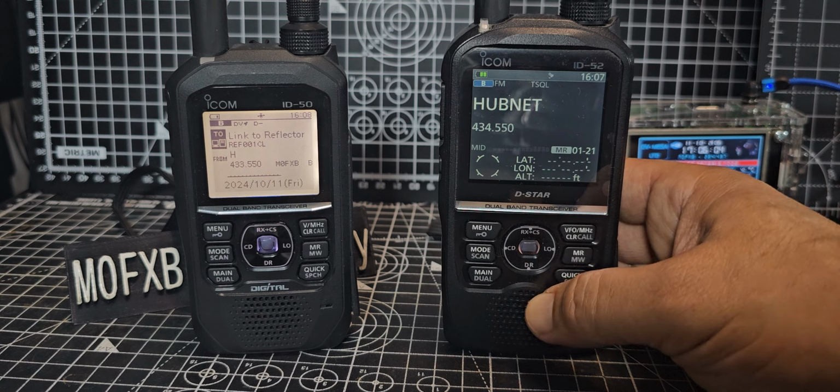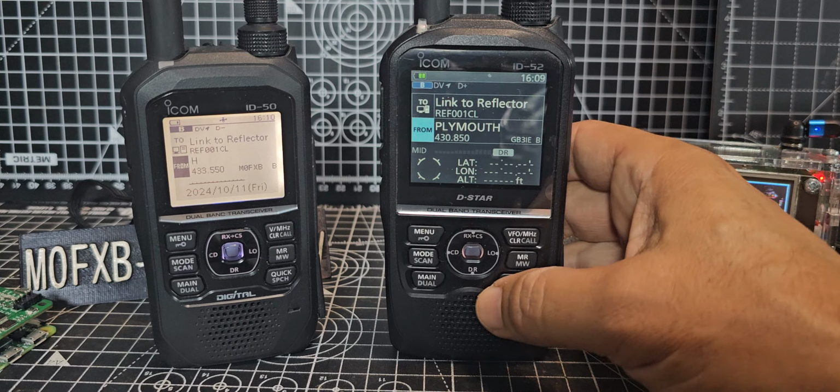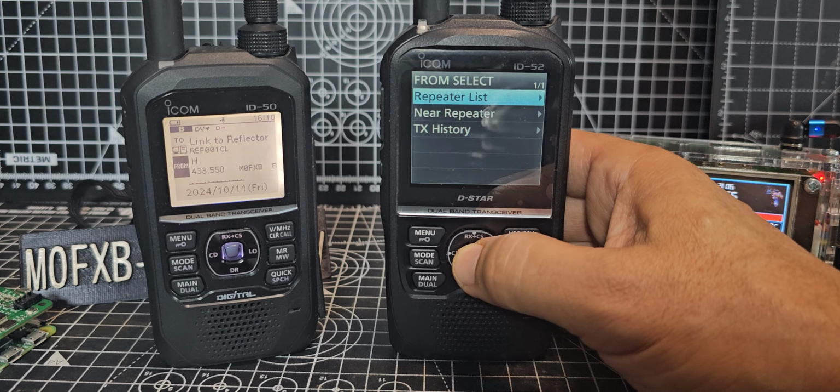So anyway, to link, you've selected your hotspot here. Now the bottom section, you could actually select and input your repeater, and a lot of the repeaters are loaded in there. If I select one of them, the bottom section, and then go to repeater list, they're all there, UK, and if I select Plymouth, if we're in Plymouth, we can now use that to connect to D-STAR, but you do have to be in range of it. It's not going to work if you're not. And this is why we get hotspots.